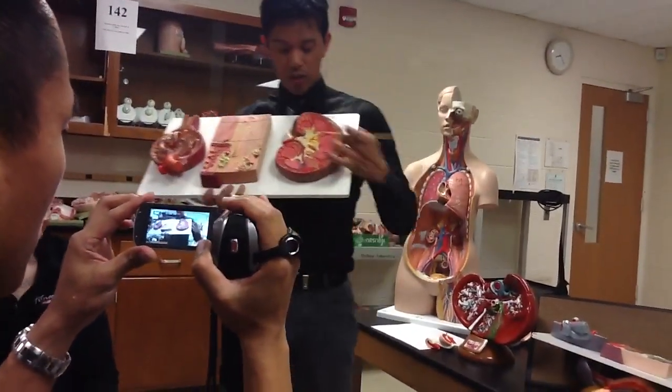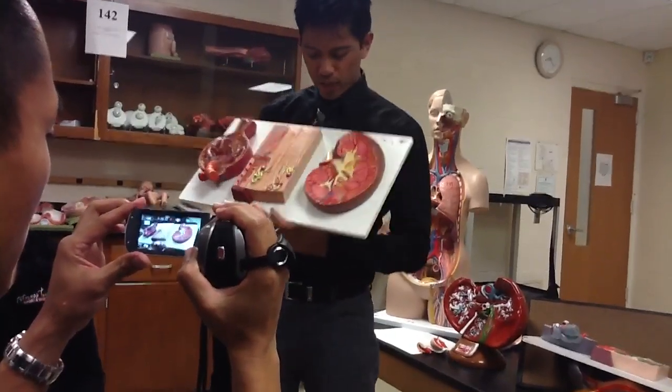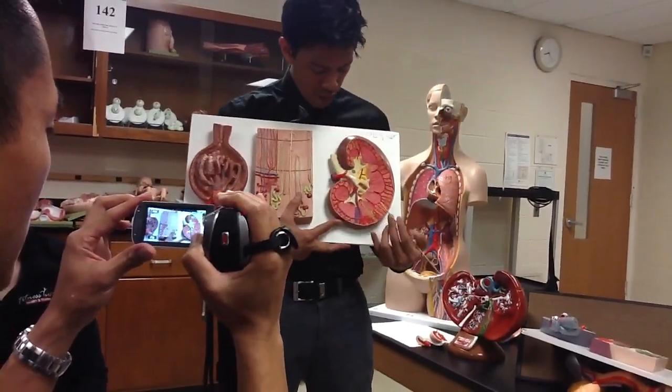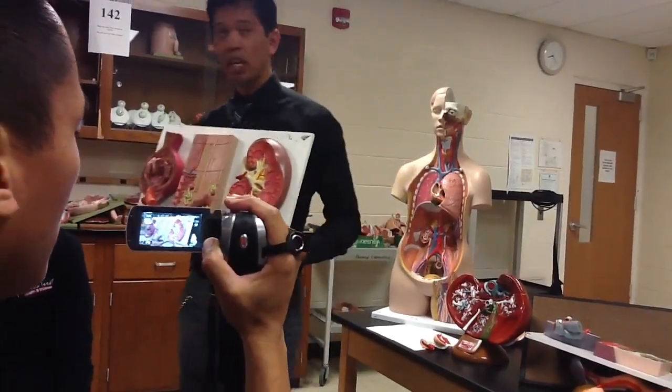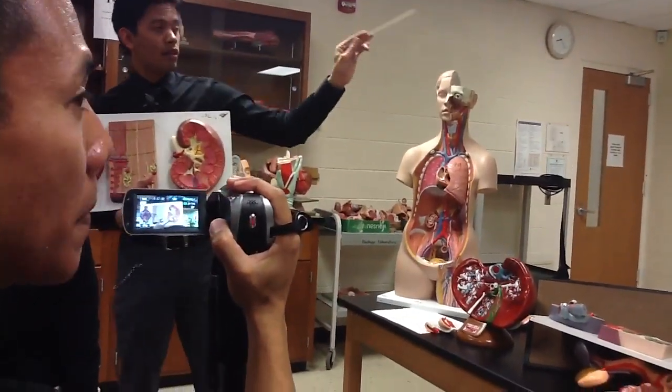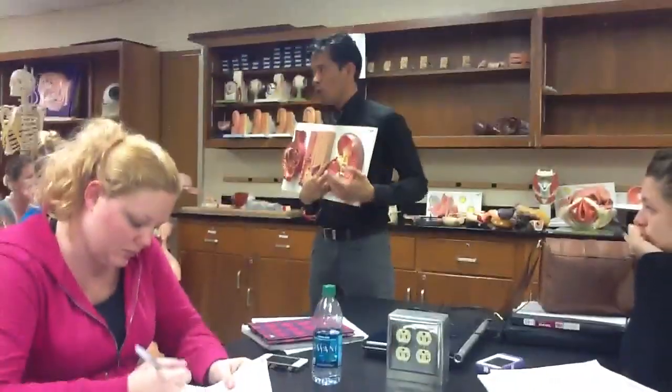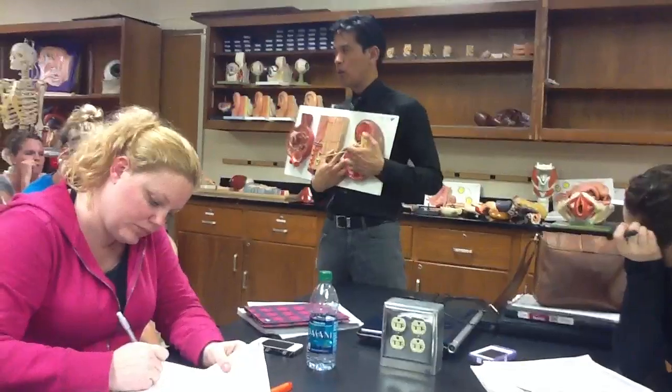Okay, now we're going to go to the major arteries here. Just for a point for you all to understand conceptually what we're tracing here. There's one way to get into the kidney. You're going to get into the kidney via this renal artery. All the blood flows through the renal artery.